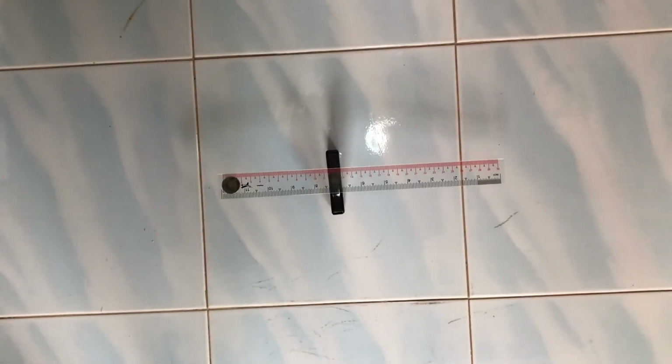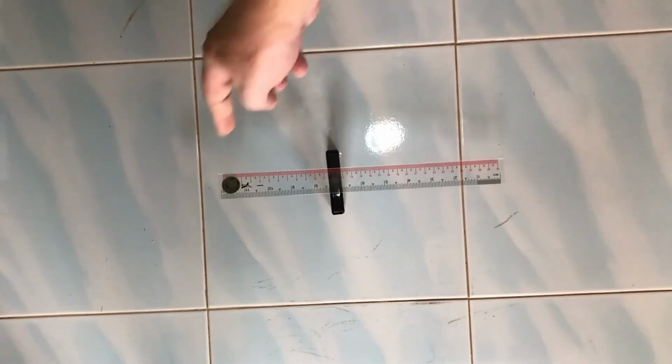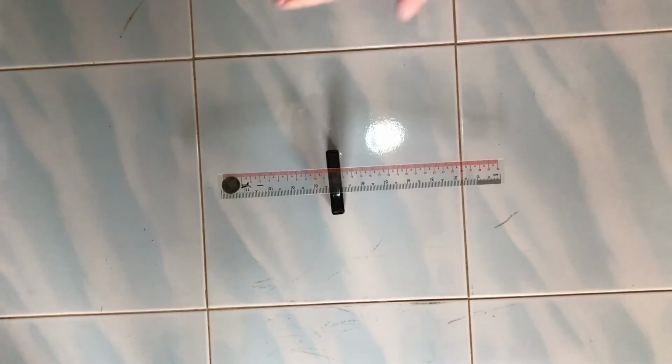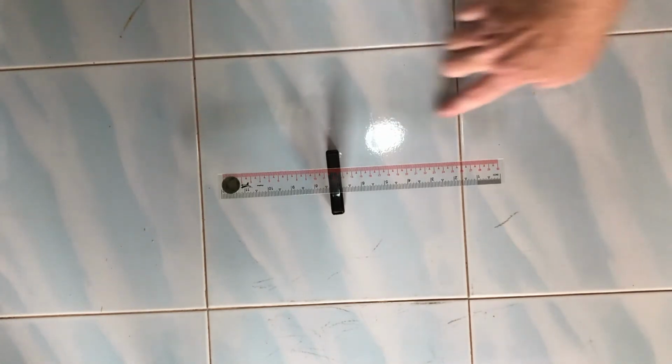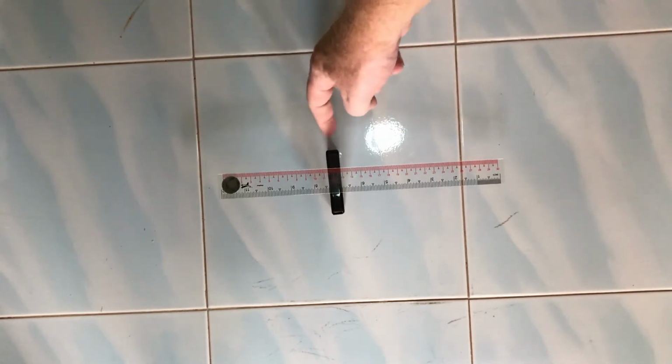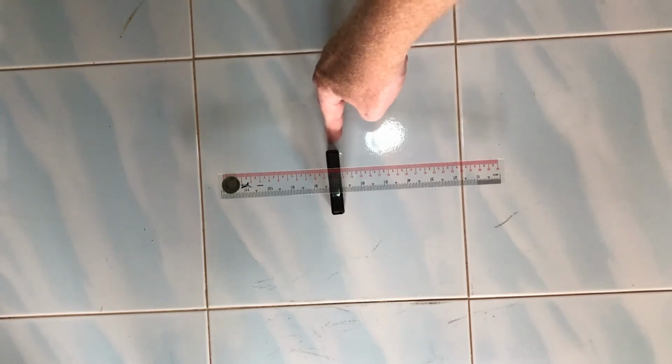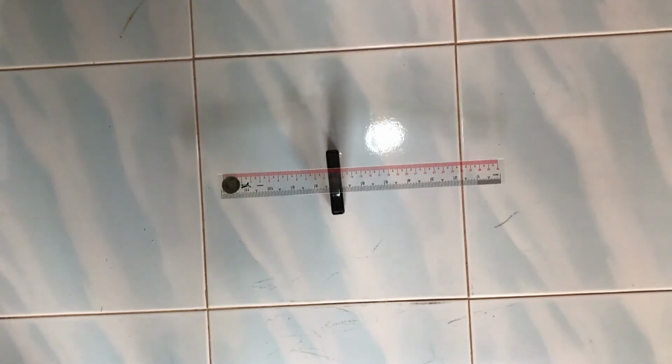So now we've altered the mass distribution of the ruler. We've added a coin on one end, which makes the mass unevenly distributed. So the center of gravity has shifted to one end of the ruler.